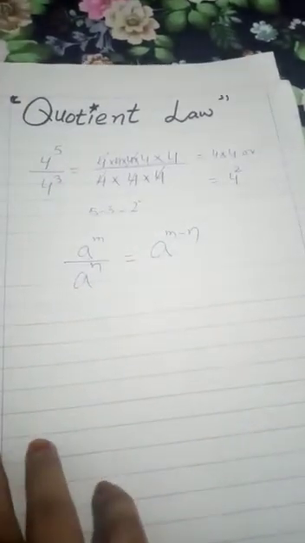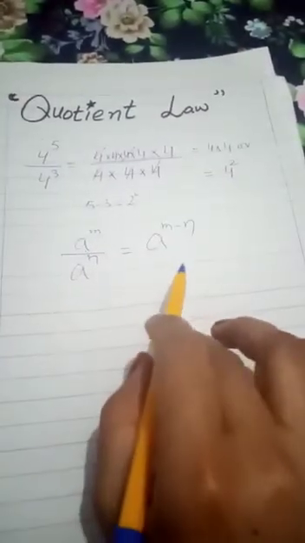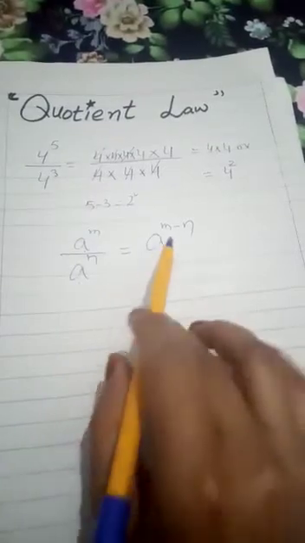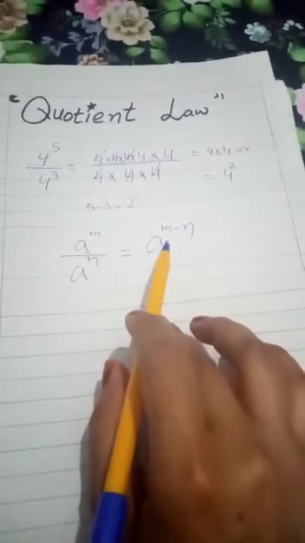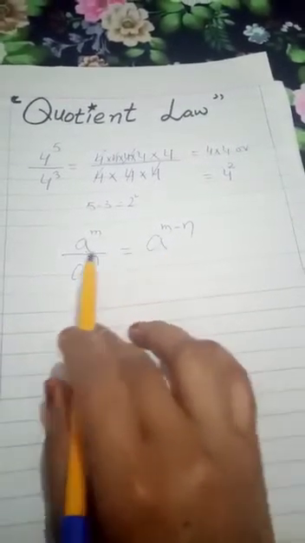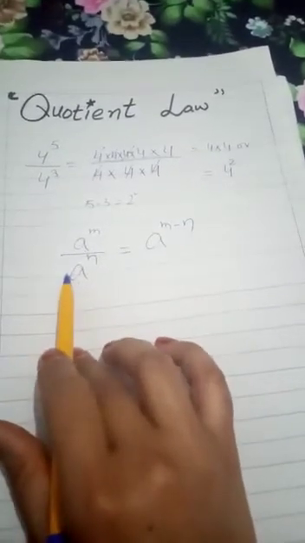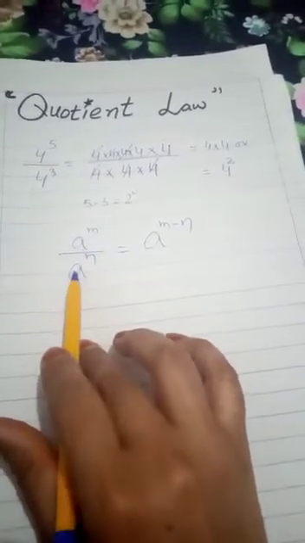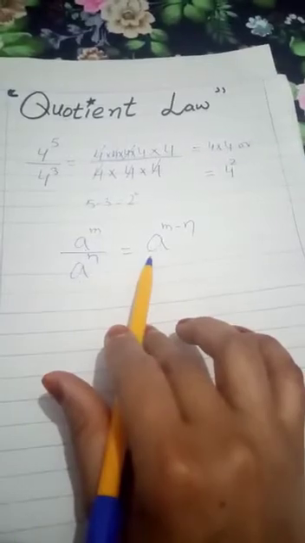It means to divide two powers that have the same base, subtract the exponents. We subtract the exponents when we have a question in division form.